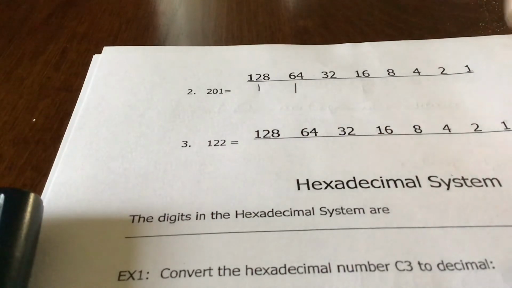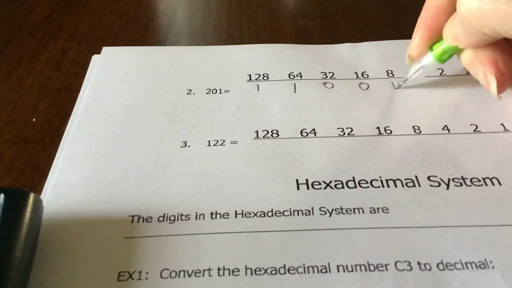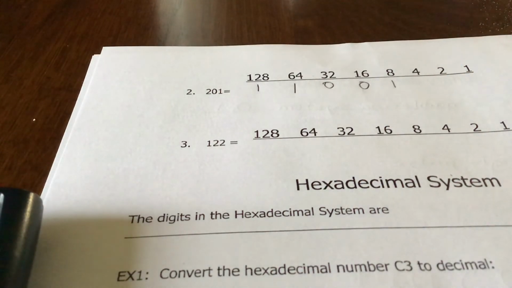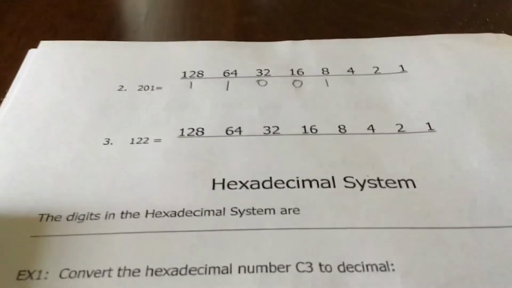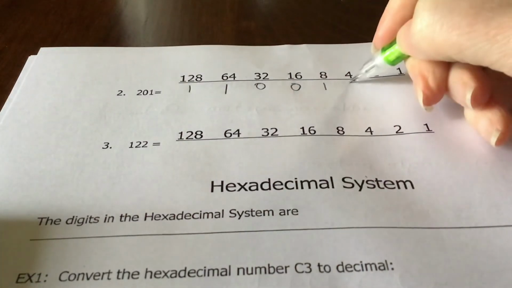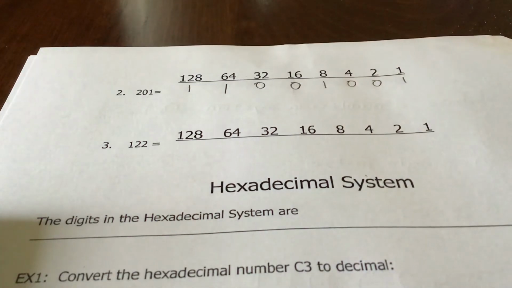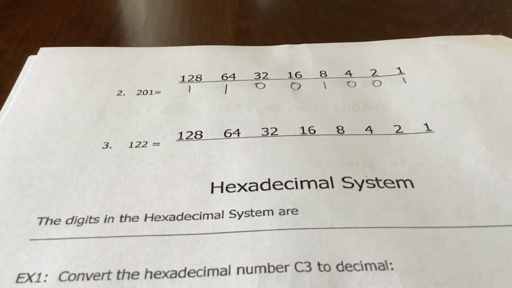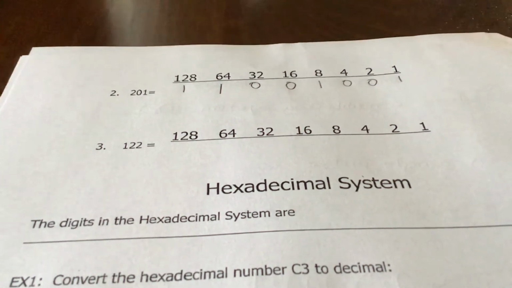From what I have left on my calculator, I cannot subtract a 32 or a 16, but I can subtract an 8. So I go minus 8. See, I'm just kind of letting things ride in my calculator. That seems to be the easiest. I can't subtract a 4, I can't subtract a 2, but I can subtract a 1. So why don't you guys go ahead and take a minute, pause the video if you need to, and try 122.